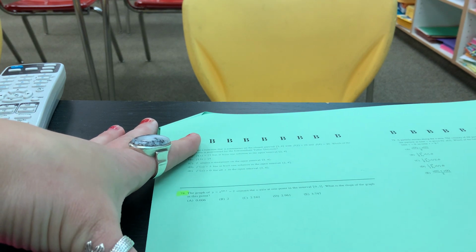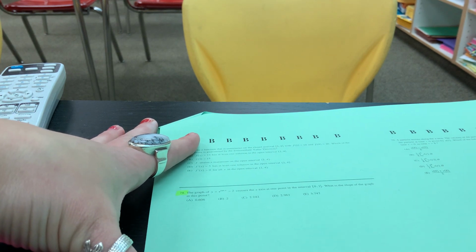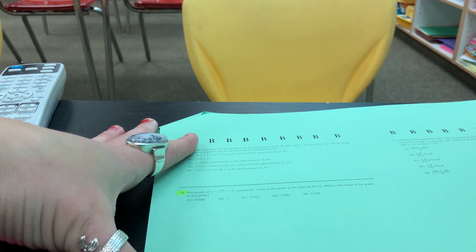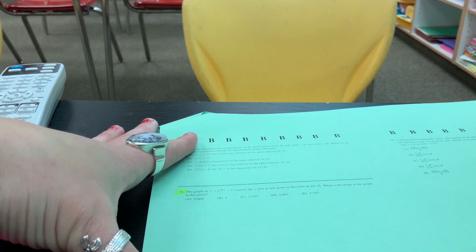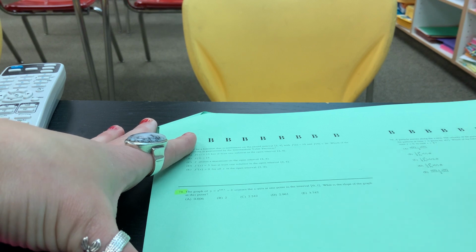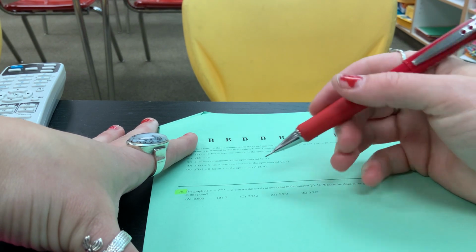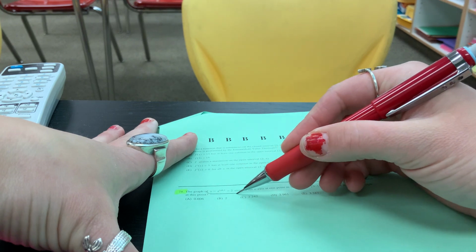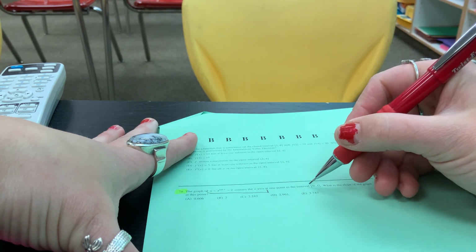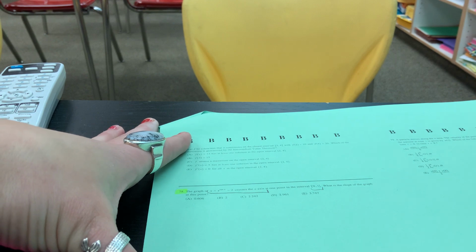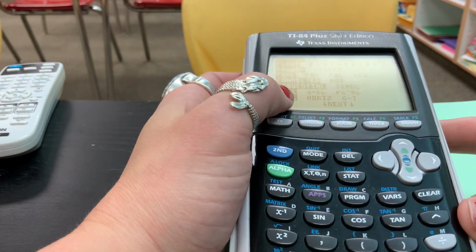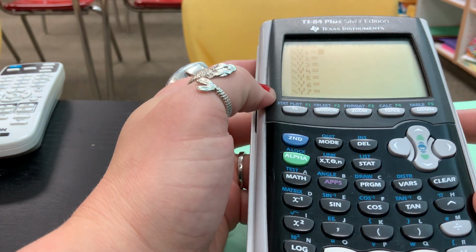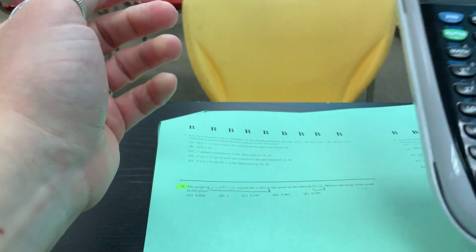So number 78, the graph of y equals e to the tan x minus 2 crosses the x-axis at one point on the interval from 0 to 1. What is the slope of the graph at this point, okay? So this is definitely one that you should use your calculator. So the first thing I need to do is find where this graph crosses the x-axis between 0 and 1. So I'm going to come over here to my calculator, and I'm going to type in that equation.